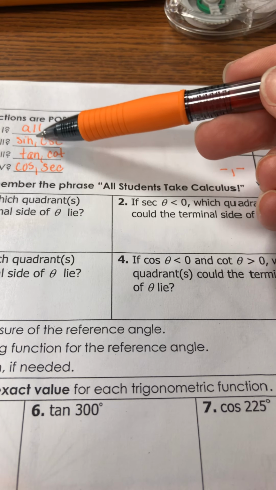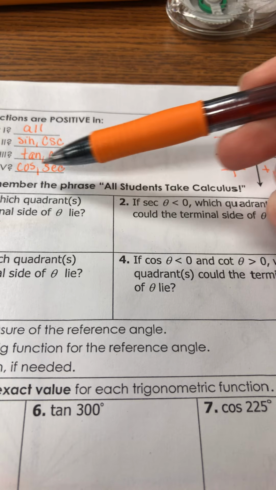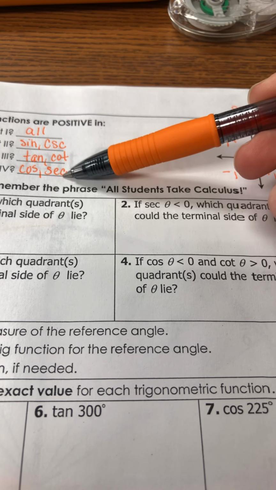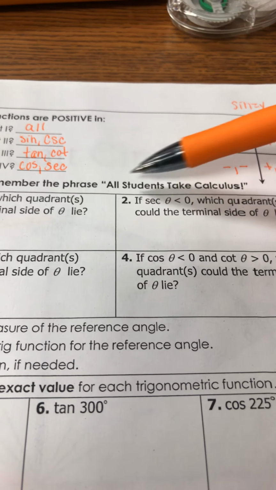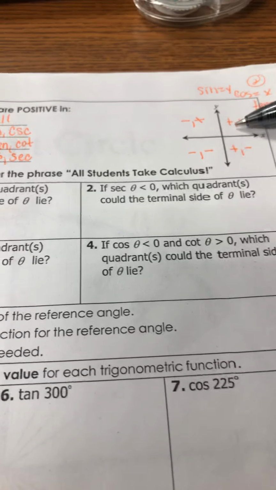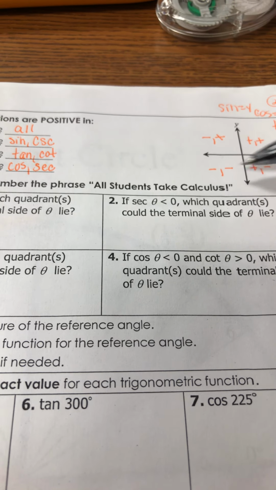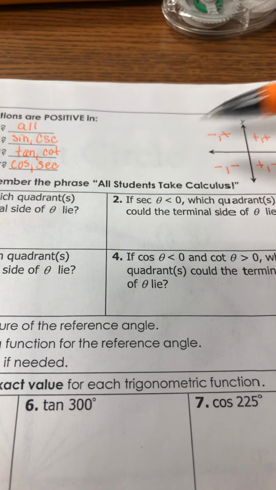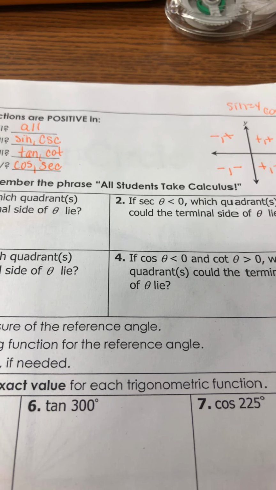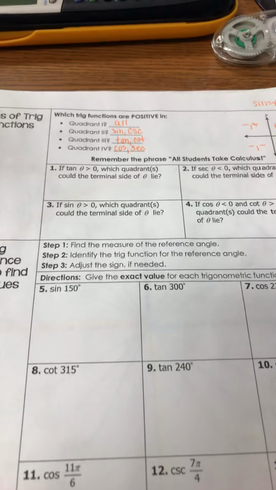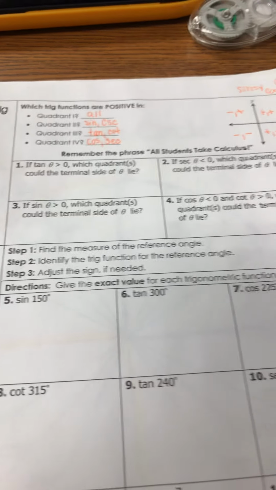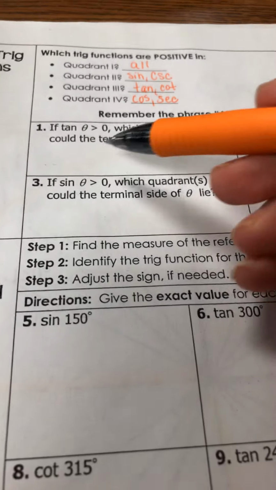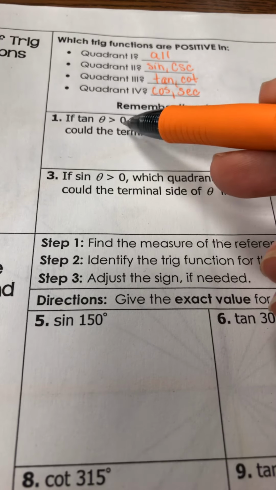So if you know that sine, tangent, and cosine are positive, then you know their reciprocal functions are also positive. So just remember, all students take calculus, and you can remember from quadrant 1, 2, 3, and 4 which values are positive, and of course their reciprocals. Okay, so let's see what we can come up with on these particular problems. It tells us on number 1, tangent of theta is greater than 0.